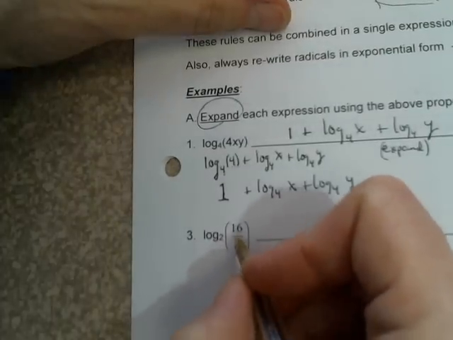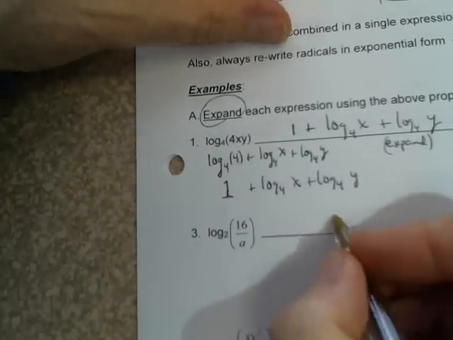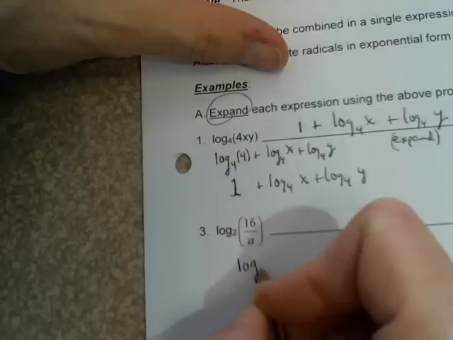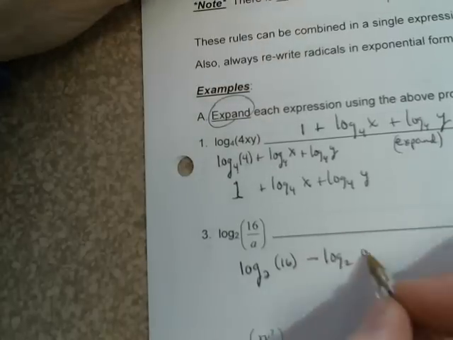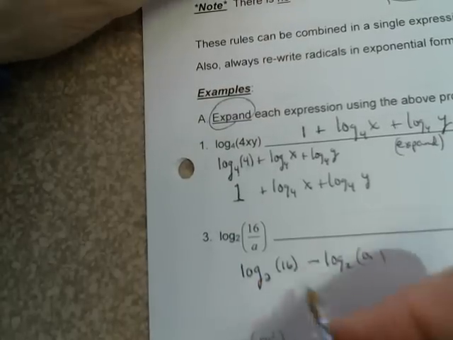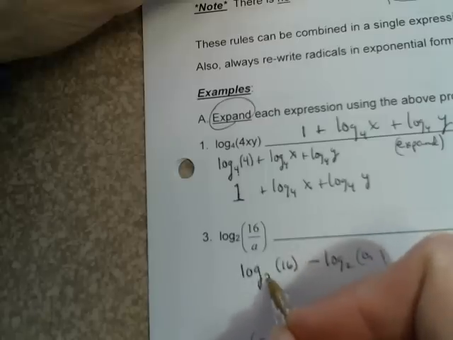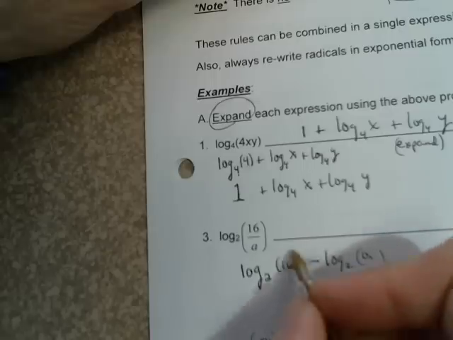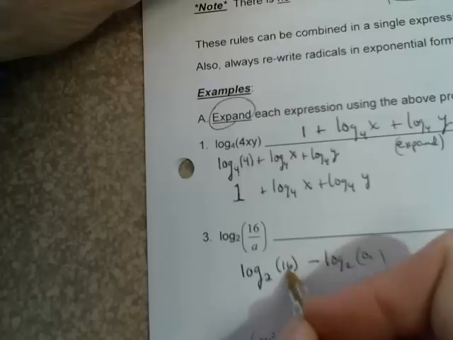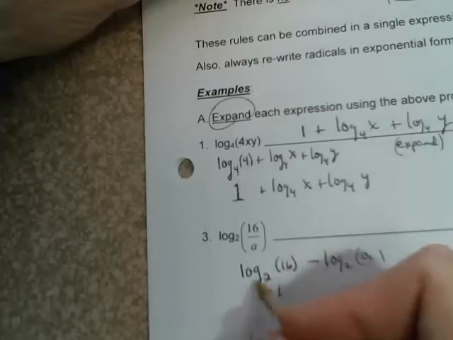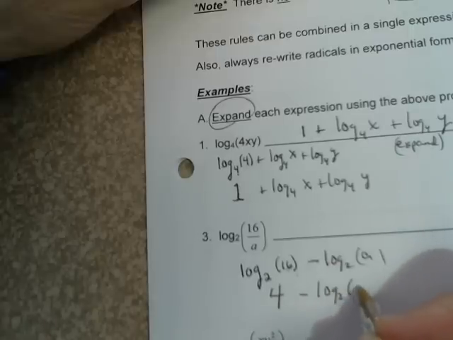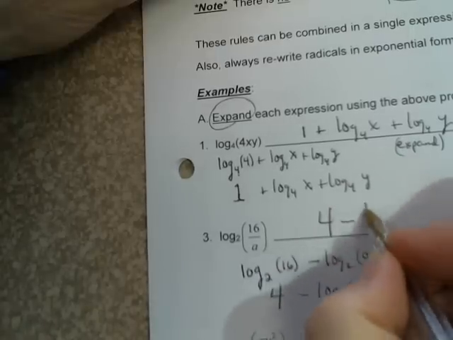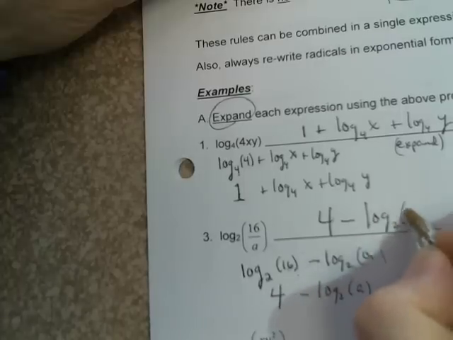Number 3, we have a quotient rule here. So I'm going to do a little bit of work underneath and write the final answer up on the top. This is the log base 2 of 16 minus the log base 2 of a, because this is the quotient rule. One log breaks into 2 logs. And we can simplify this part right here, because if we ask ourselves, 2 to the what power is equal to 16, that's really what this is asking. Well, 2 to the 4 is equal to 16. So the log goes away. This is not the log of 4, it's just the number 4 minus log base 2 of a, and that's the final answer: 4 minus log base 2 of little a.